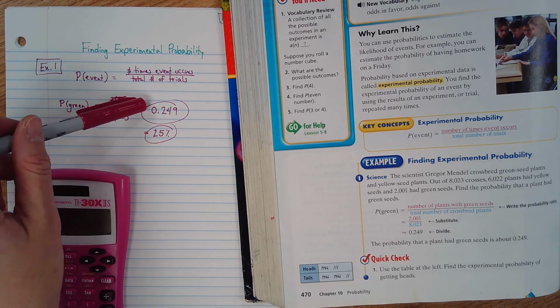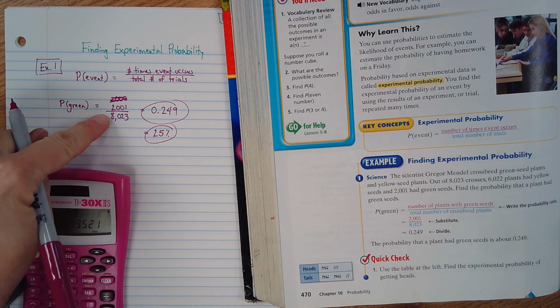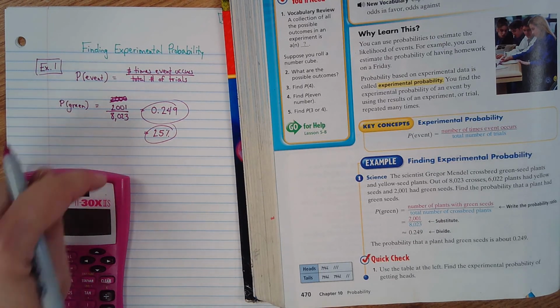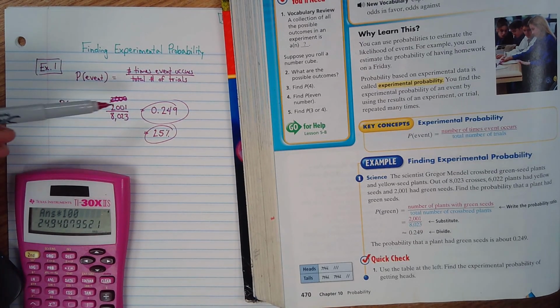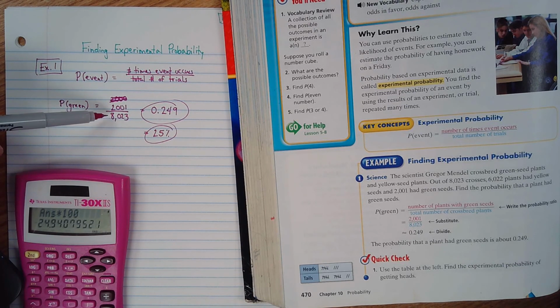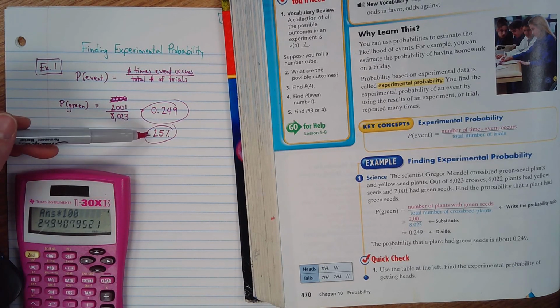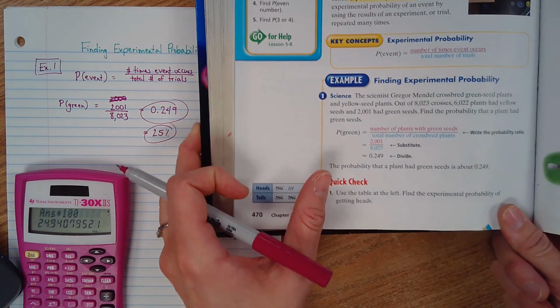The fraction, this or this. The fraction is probably the least helpful because we can't really picture that in our heads as well. You could round them both and make it about 2/8 or 1/4. But with these big numbers, either rounding the fraction or using the decimal or percentage would be our best ways to answer. So let's try another experimental probability.